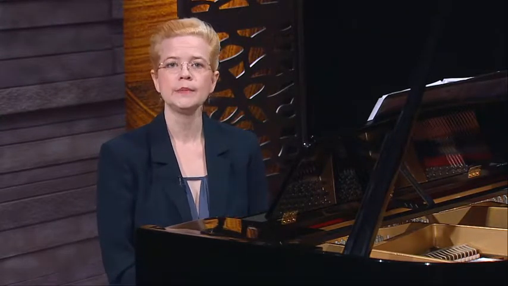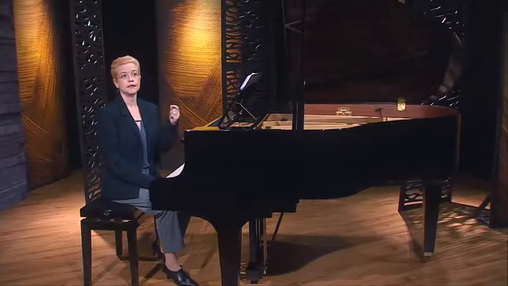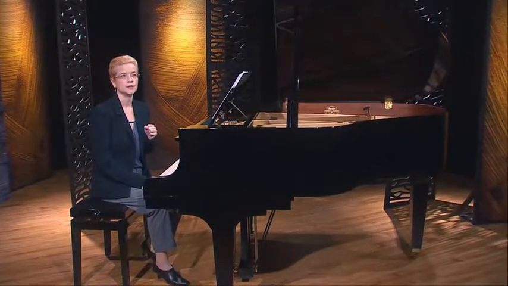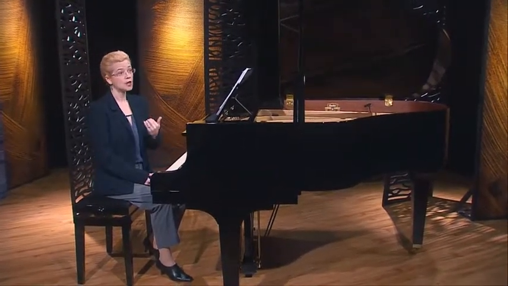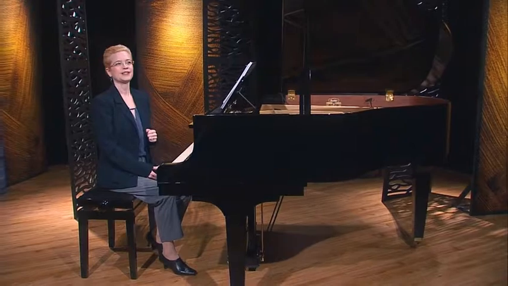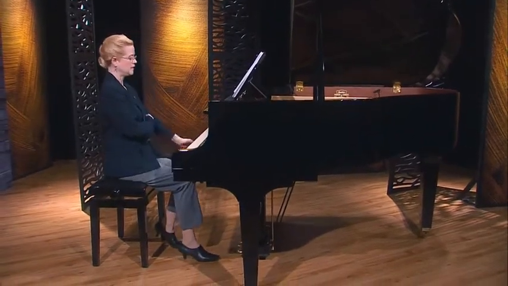I'll show you the triads and inversions for C major in the left hand next. It will look similar, but I'll only be playing C's and E's and G's in various combinations. I would recommend watching me now, then you can practice on your own. Here's the left hand.